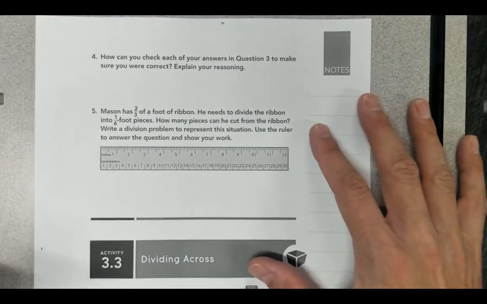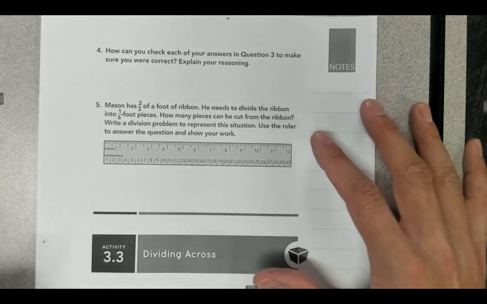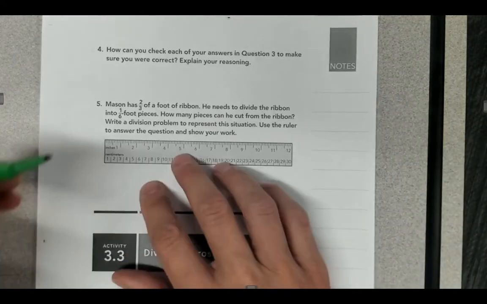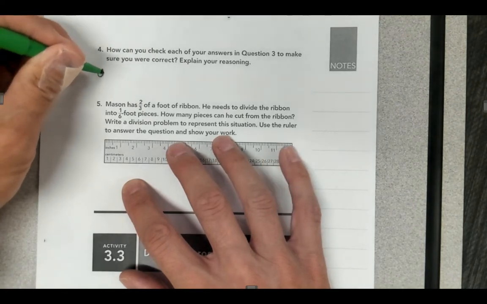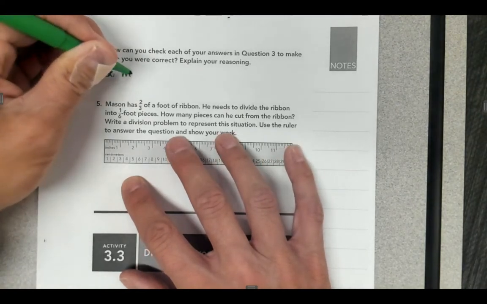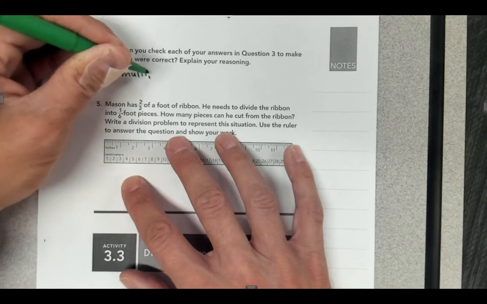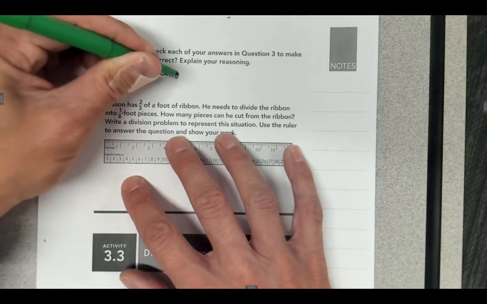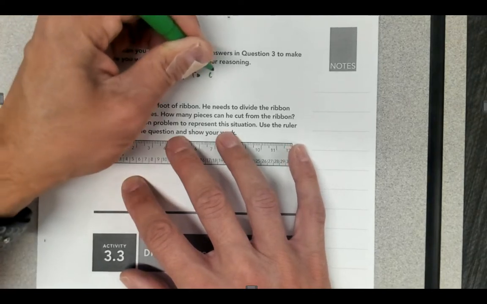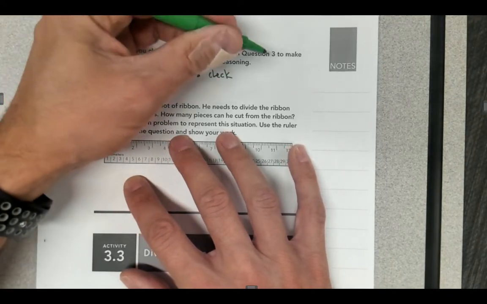All right. How can you check each of your answers in question 3? To make sure you are correct, explain your reasoning. Okay. Well, you use division, so you could use multiplication to check the answers.